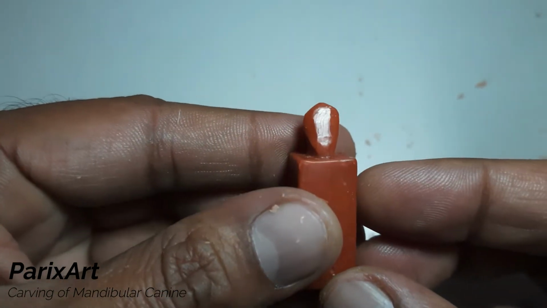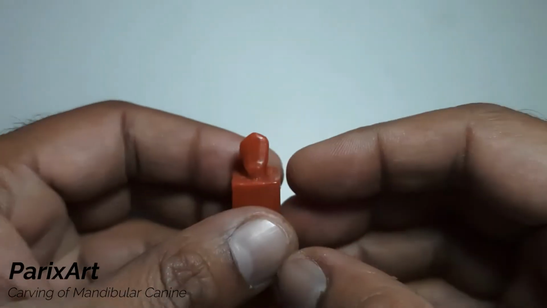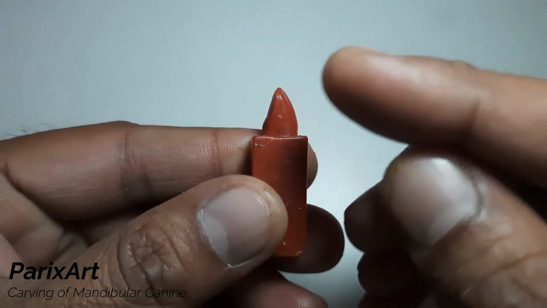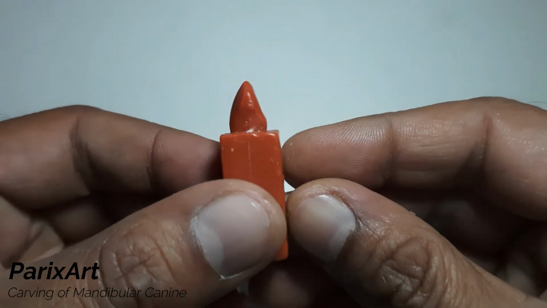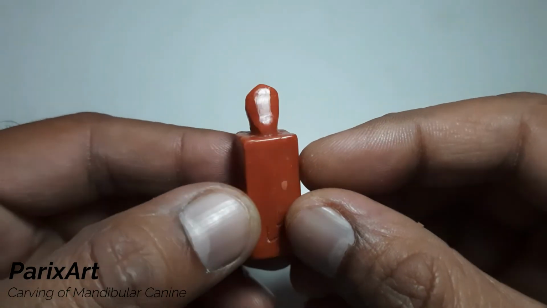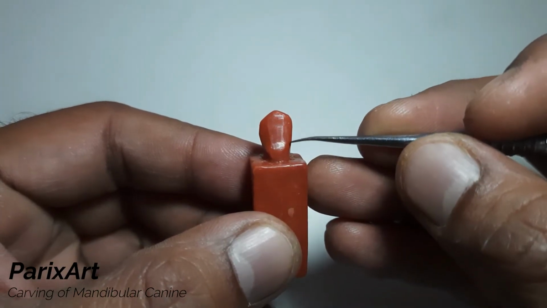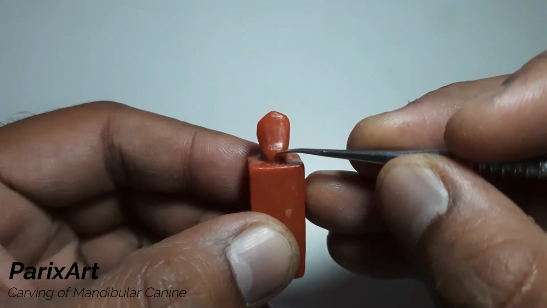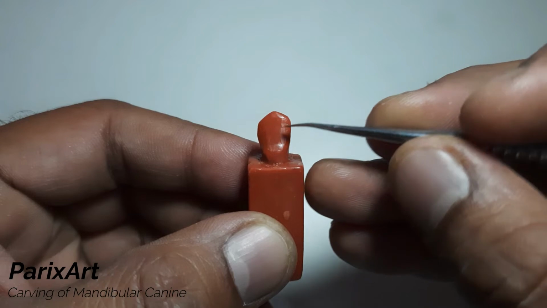See now? Continue with the lingual aspect. See the S-shaped lingual outline from both sides. See the cingulum. Now we'll develop the features on lingual aspect. We'll make the mesial and distal marginal ridges and the lingual ridge that connects the cusp tip to cingulum. The lingual aspect will be quite similar to that of maxillary canine.